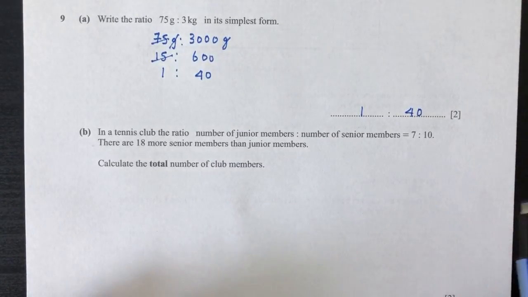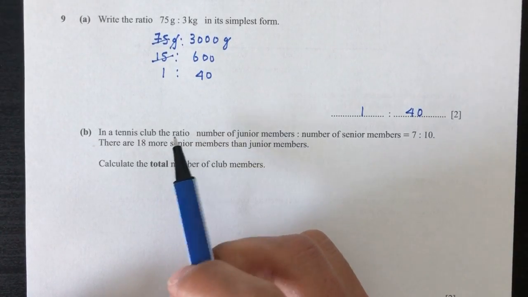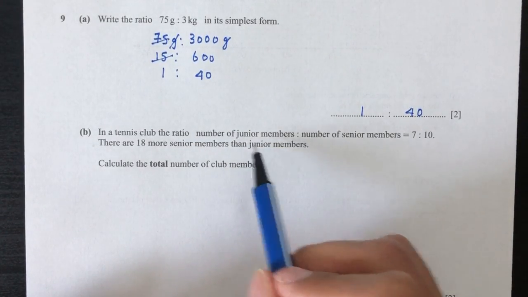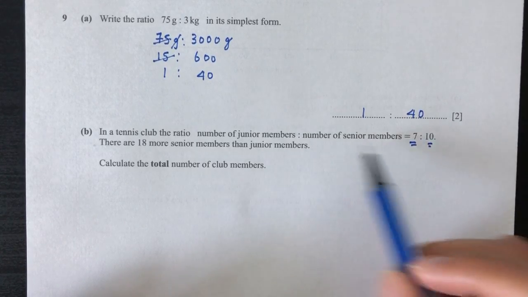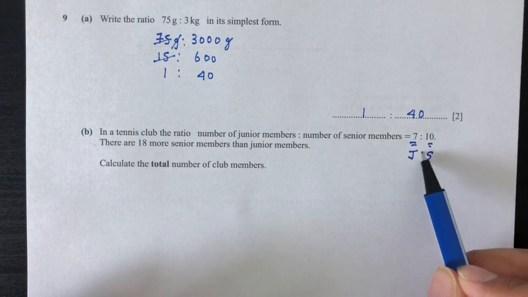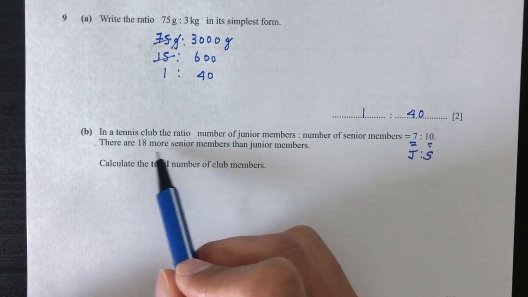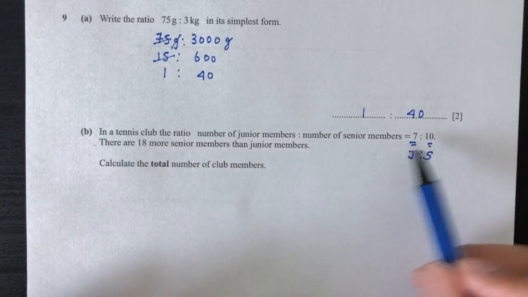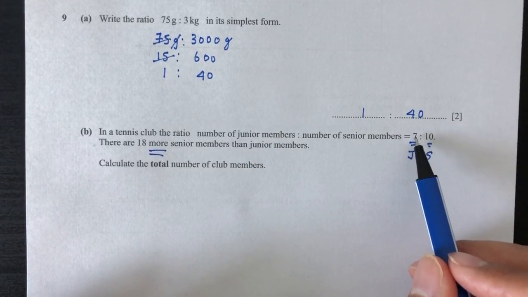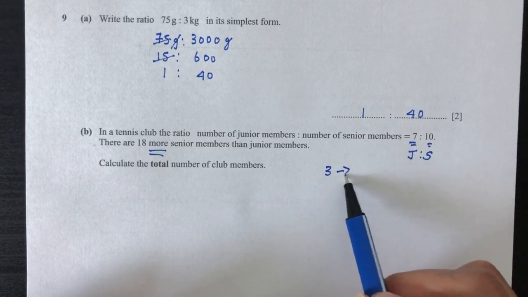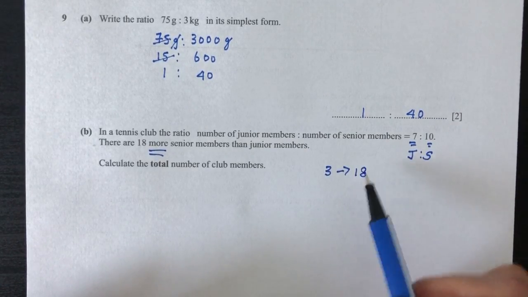Now, part B. In a tennis club, the ratio of the number of junior members and the number of senior members is 7 to 10. So junior and senior ratio. There are 18 more seniors than juniors, so 18 more, the difference, 10 minus 7 is 3, so 3 is equal to 18.